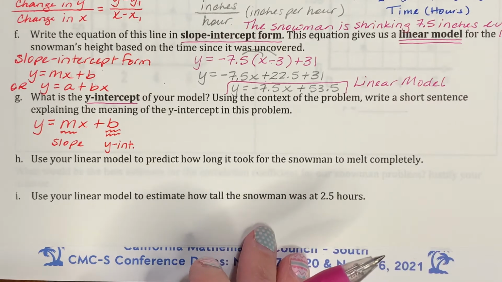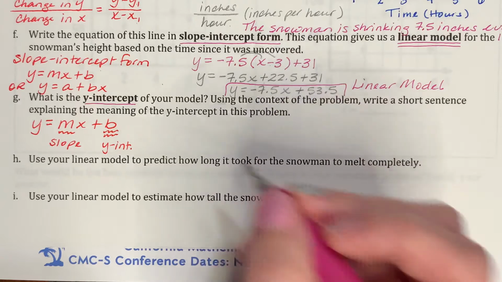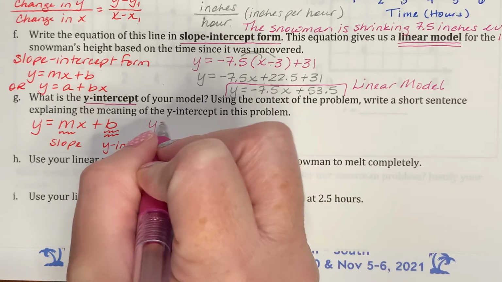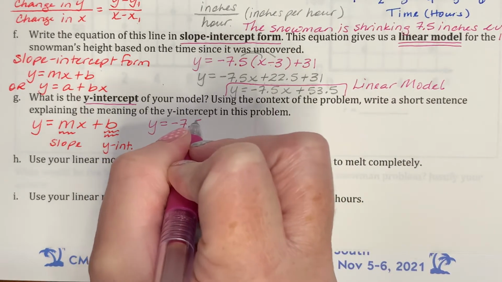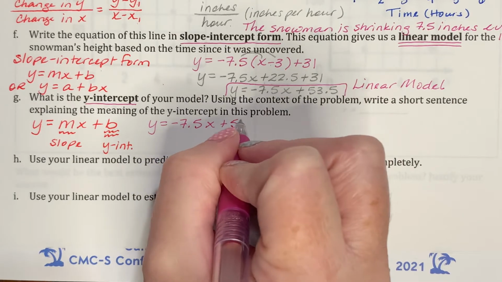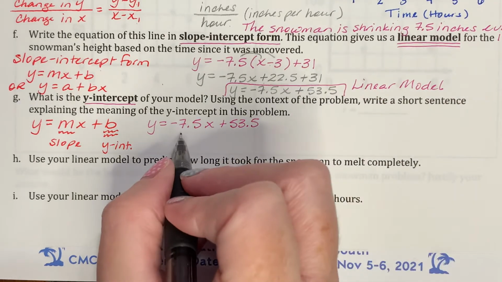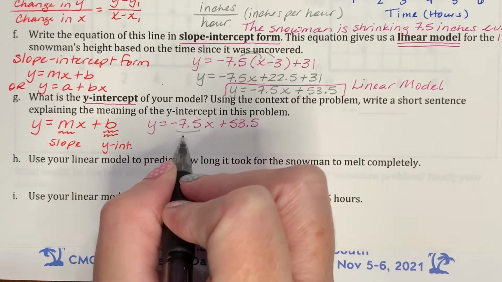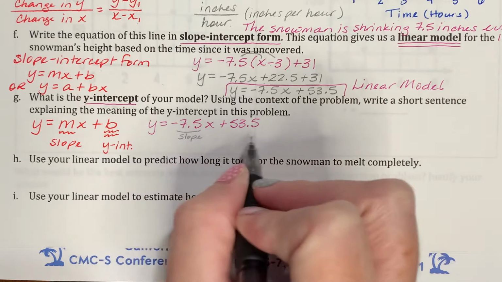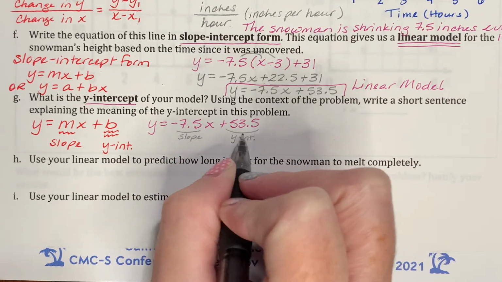Okay, so let's look to see if that's true. My b is what? If my equation is this, let's go ahead and write it one more time so we can see here, right? So we already identified this is my slope, right? That means this is my y-intercept.